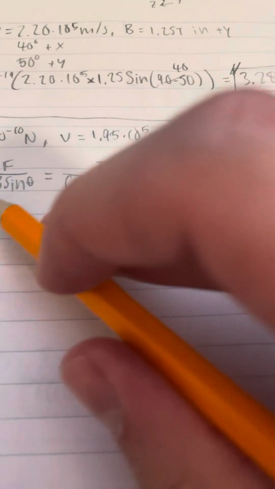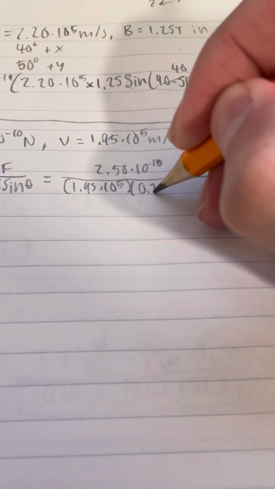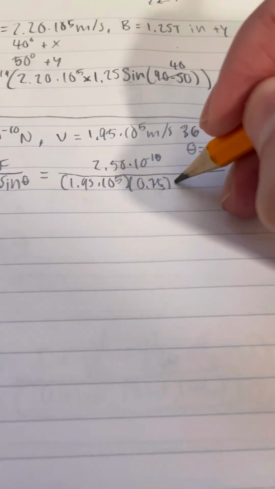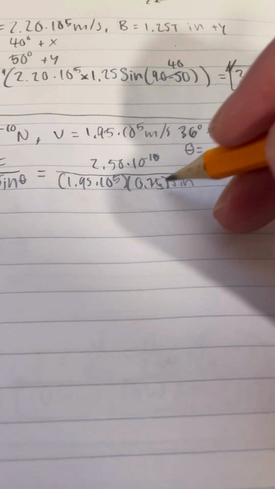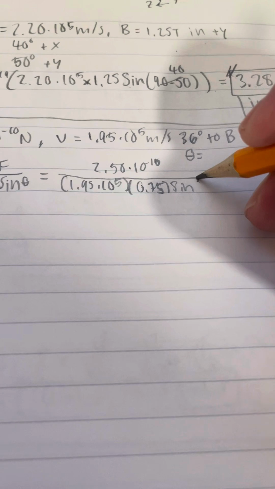Force is 2.5 times 10 to the negative 10, sorry. Velocity 1.95 times 10 to the 5th, multiplied by B, so 0.75, times sine of that angle theta, 36 degrees. Let's do that out.